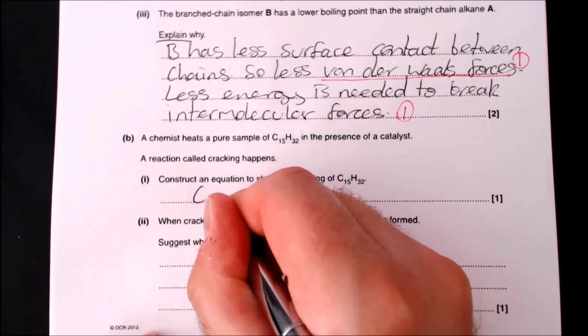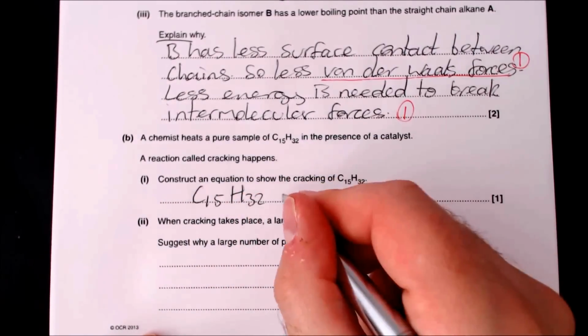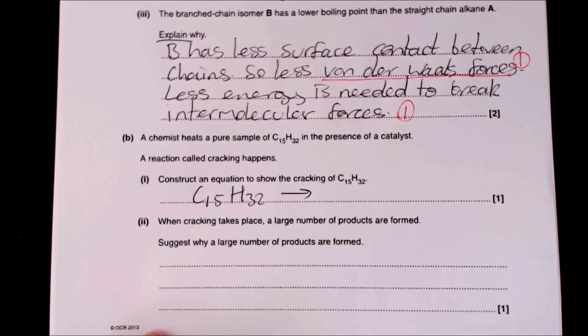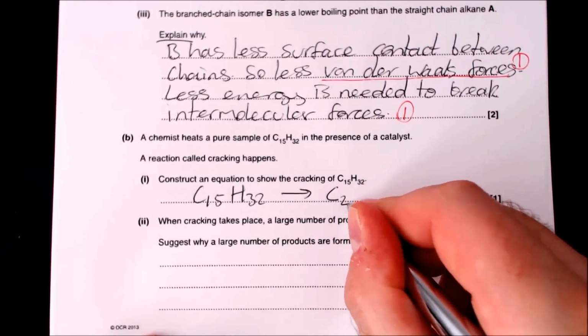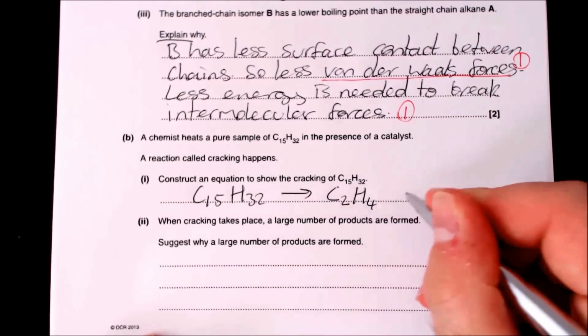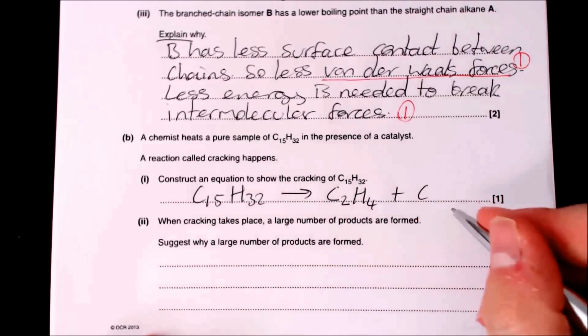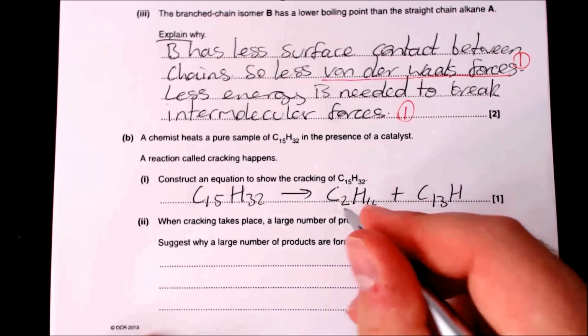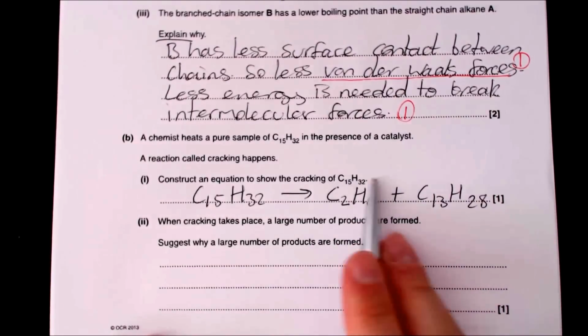So we're going to start with C15H32 because that's what we're starting with. And you could form any alkane and an alkene. So I'm going to say that my alkene would be C2H4. And then you just see how many carbons you've got left. So that's going to be C13. And how many hydrogens we've got left would be 28. There you go. So there's your alkene and there's your alkane.